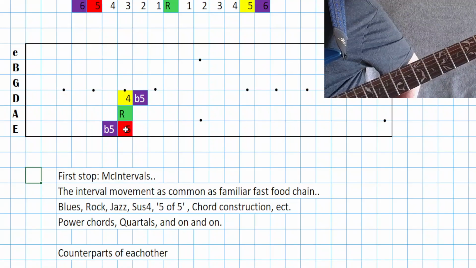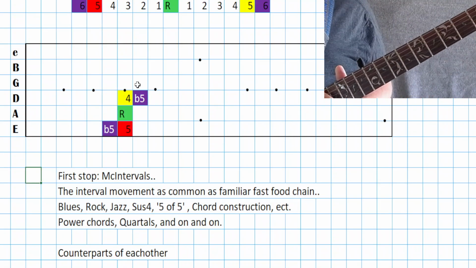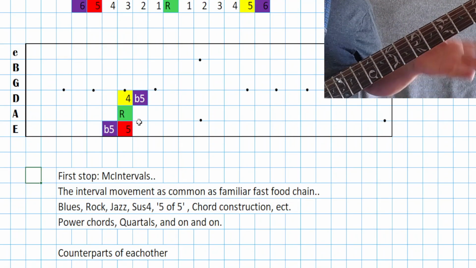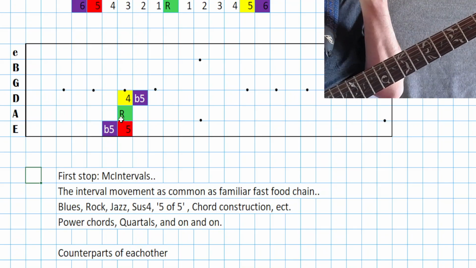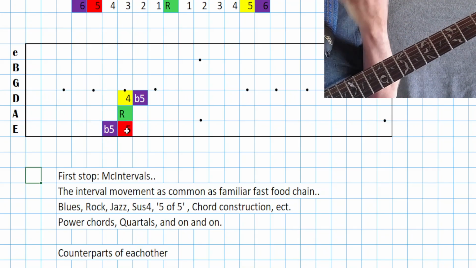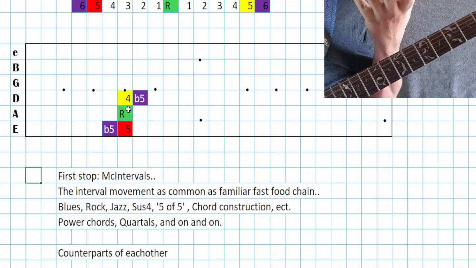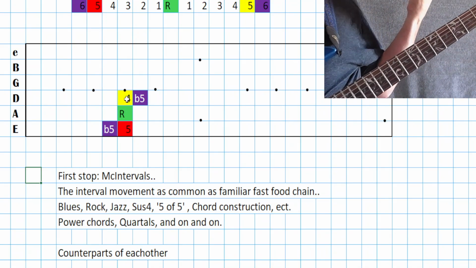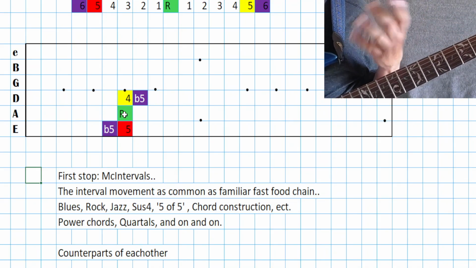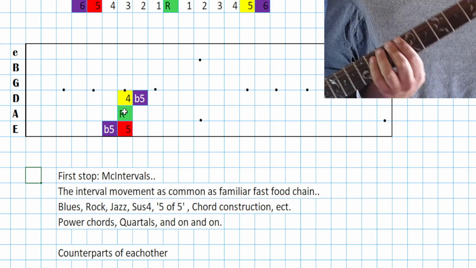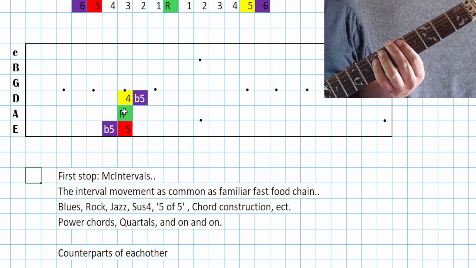These are also counterparts of each other. You'll hear, for example, cadence. The 5 to the 1 is considered a perfect cadence, and then the other one is a... I can't remember what a 4 to 1 is called. You guys put it in the comments out there. But anyways, it's like a deceptive cadence or implied cadence or something like that.